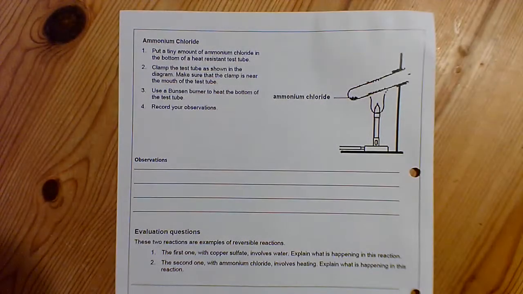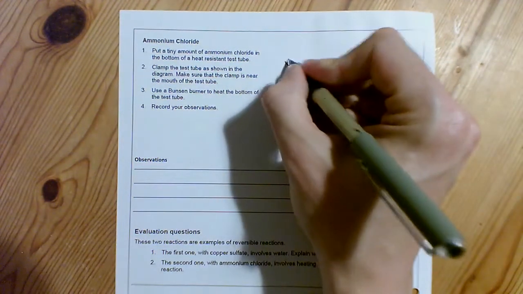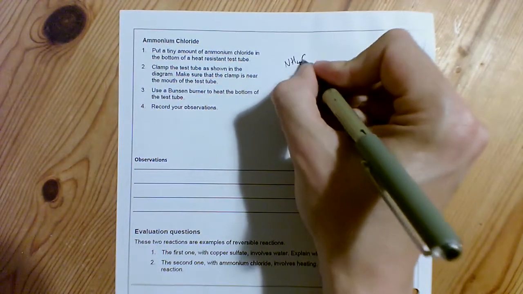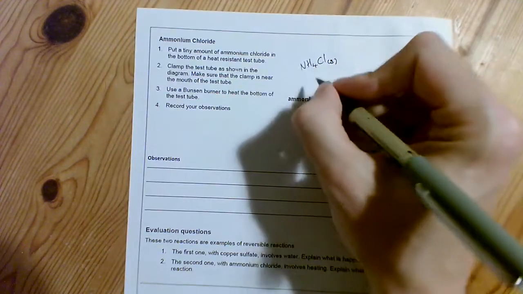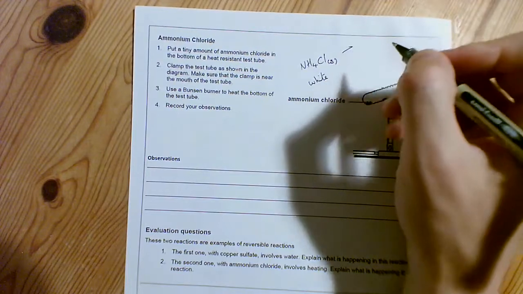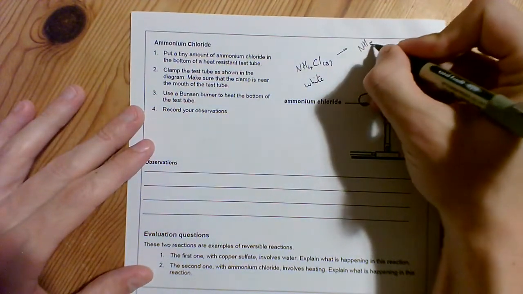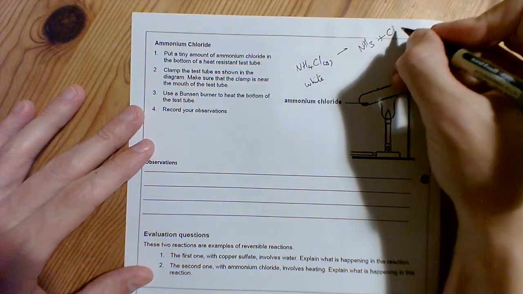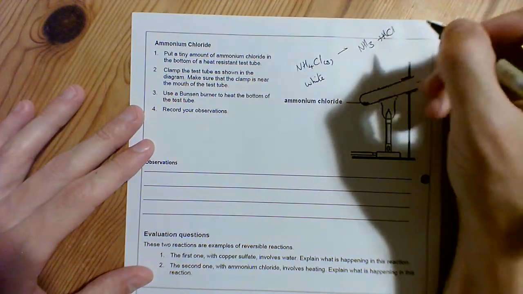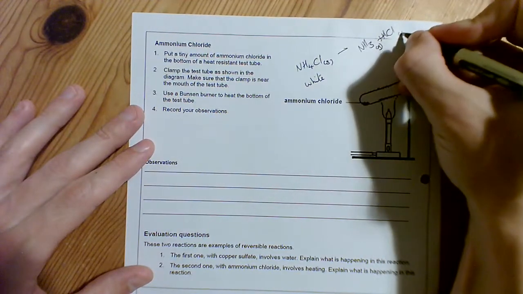The second reaction we're going to look at is ammonium chloride. Now, ammonium chloride, NH4Cl, is a white solid. But if you heat it up, it will break down into ammonia and hydrogen chloride. Both of these are gases.